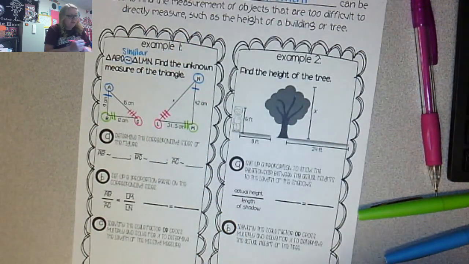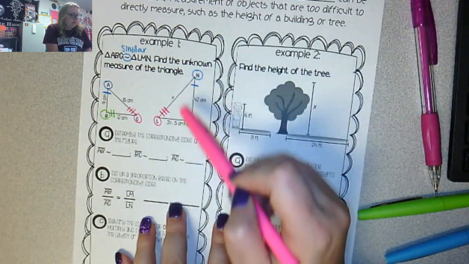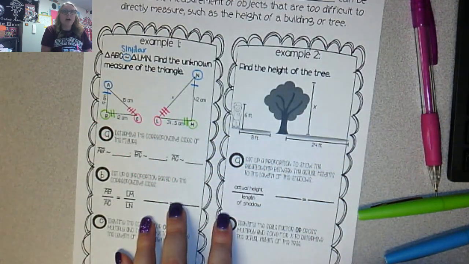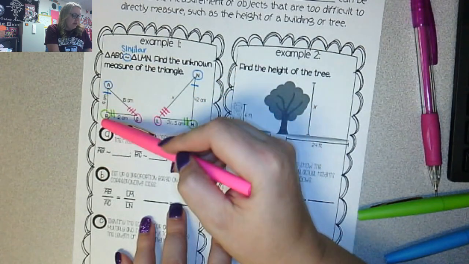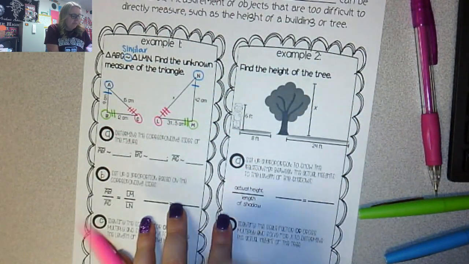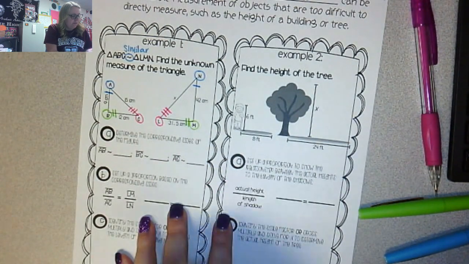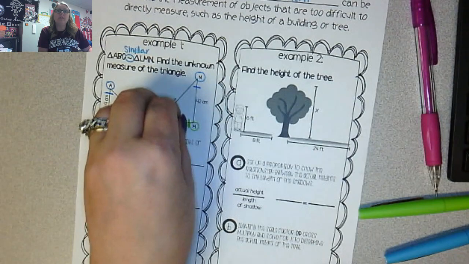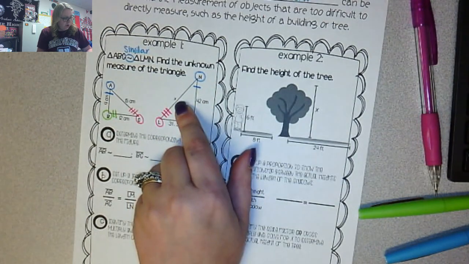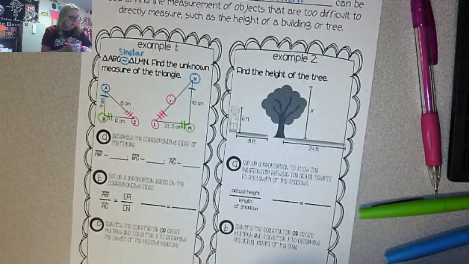So now, not only do I have corresponding angles, meaning they're sitting in the same position, but I also have corresponding sides. So I have 9 and 42 together. I have 12 and 31.5 together. Then I have 15 and X. So we're going to use all of this information to help us determine what X is. So we're trying to figure out what X is.